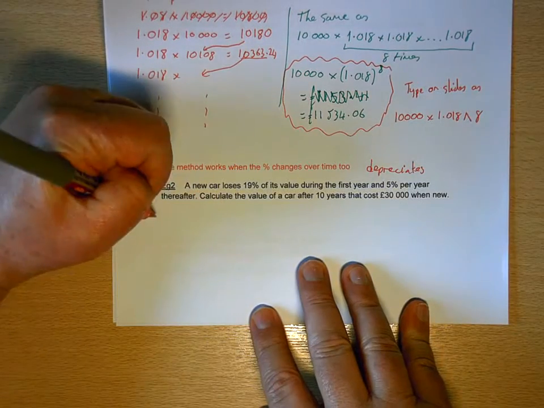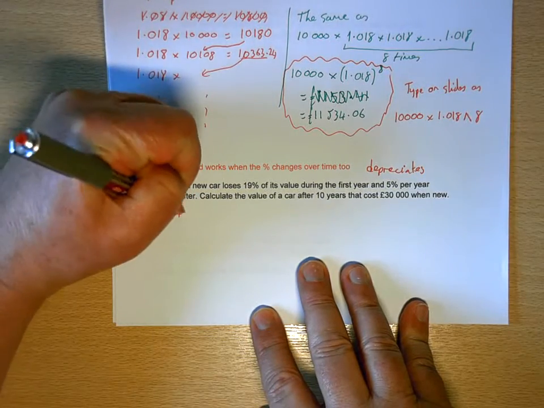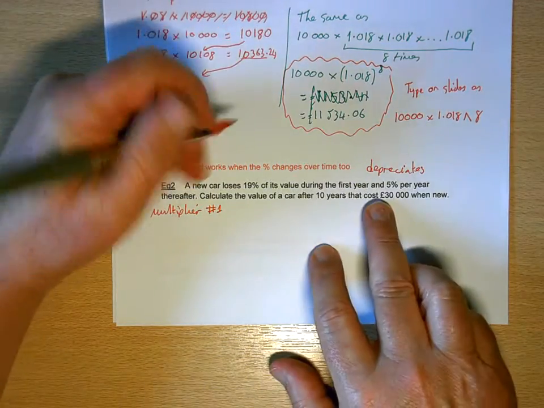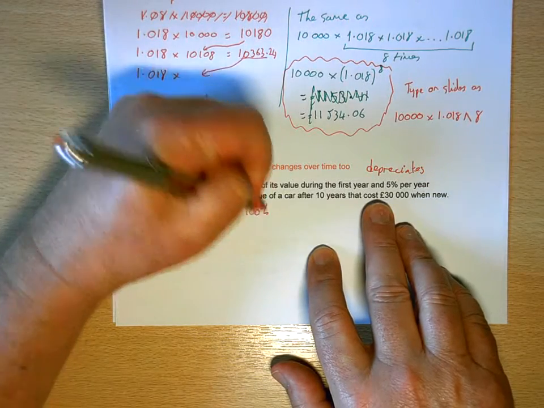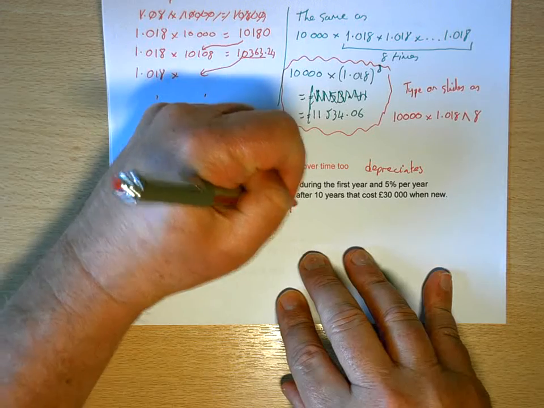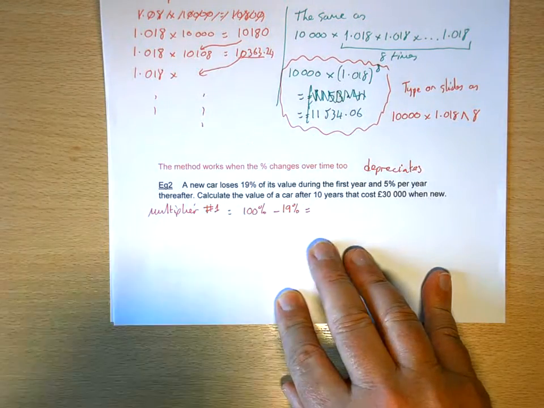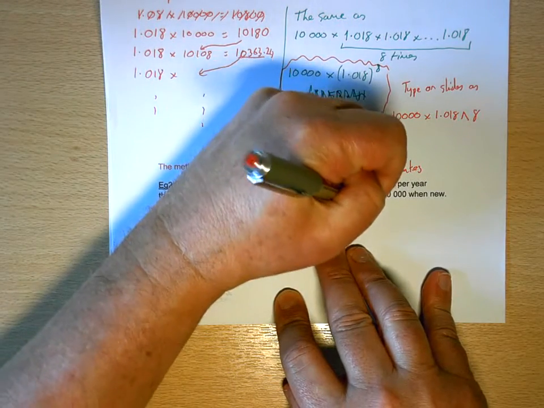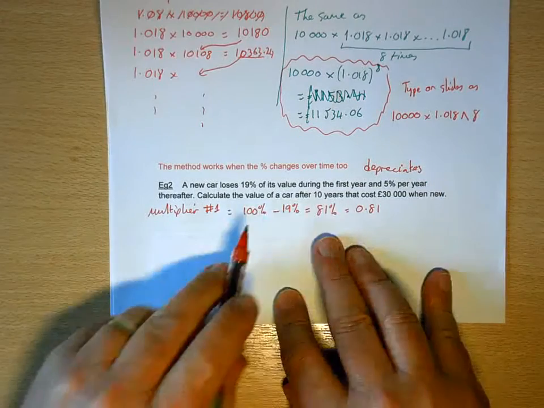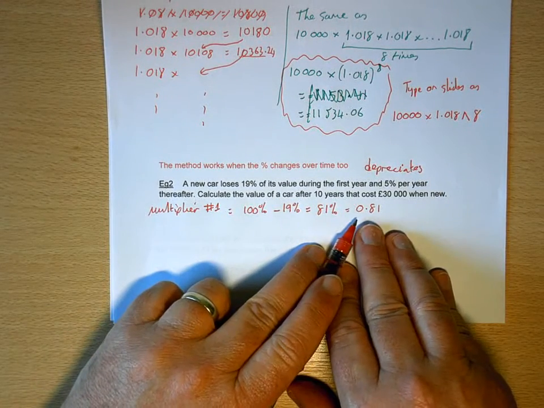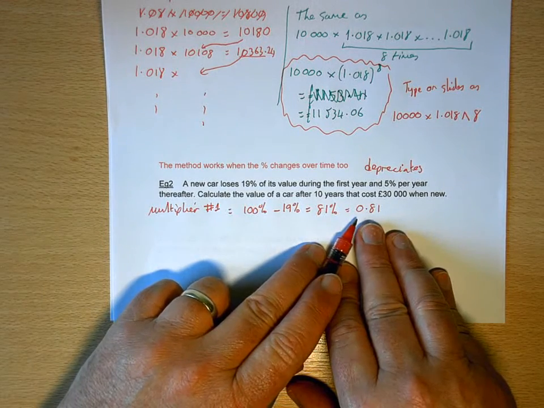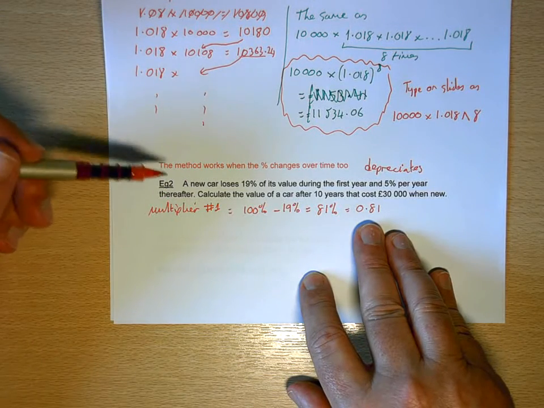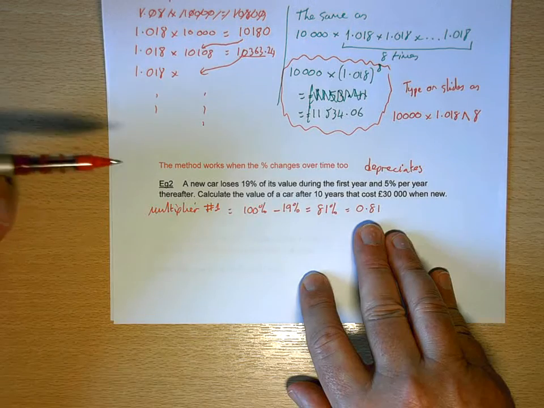So when I'm working out my multiplier this time, my first multiplier is going to be the 100% less than 19%. So that's going to be 81%. And 81% as a decimal, 81 pence written in pounds. So in the first year, it's going to end up as 81% of its original value. And what happens with cars is they lose a lot of money in that first year, but after that they don't lose as much year on year.